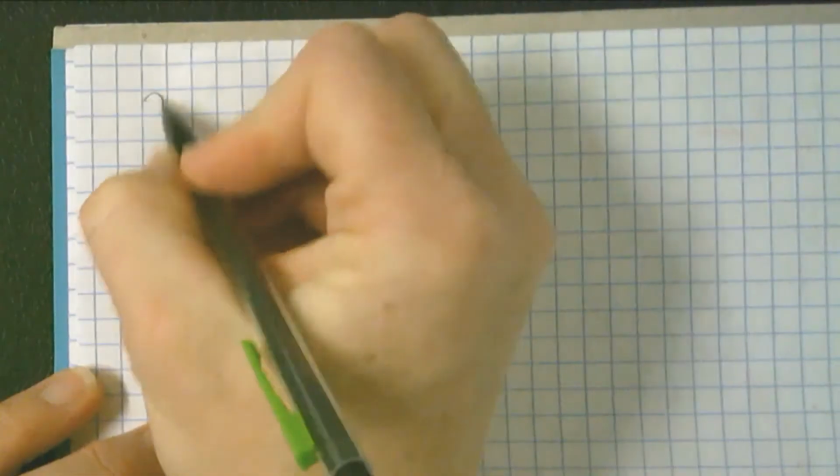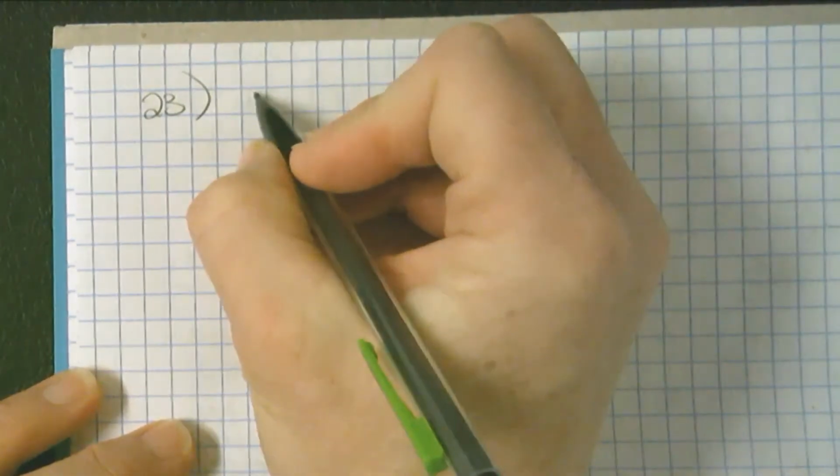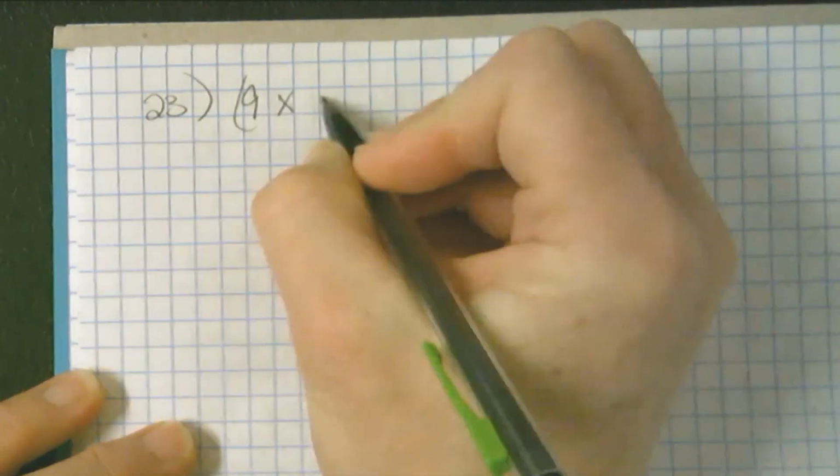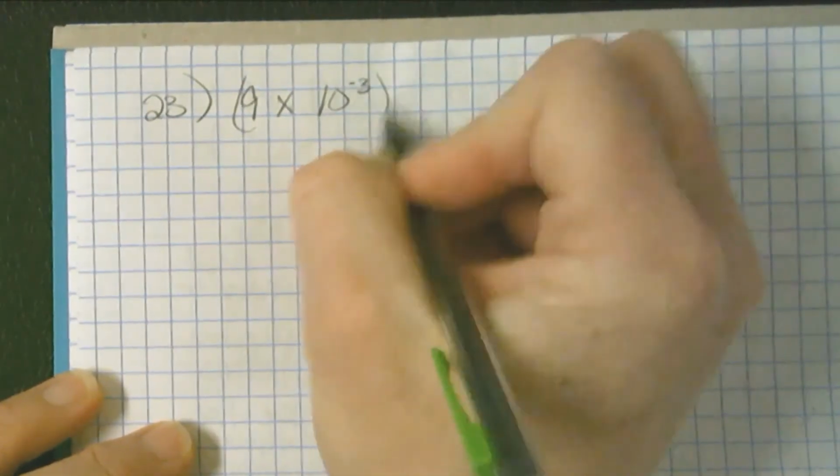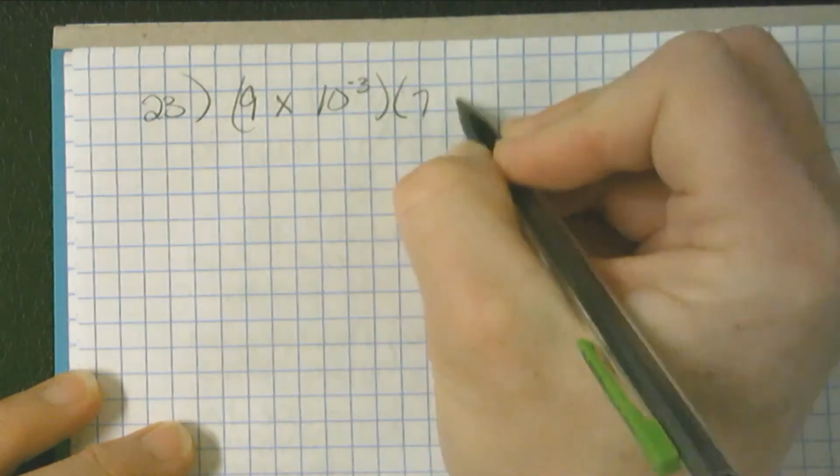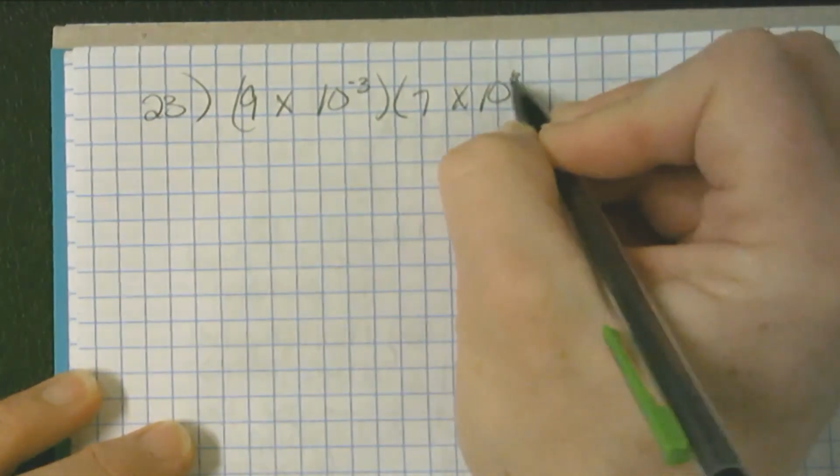All right, so I take a look at 23. 23 said I have 9 times 10 to the negative 3rd times 7 times 10 to the 8th power. Is this the one you're talking about, sweetie?